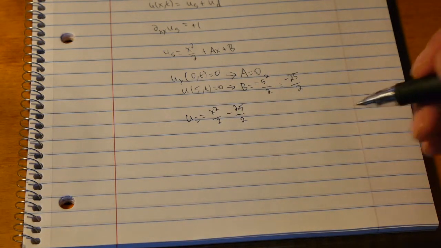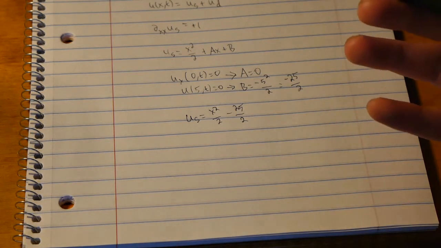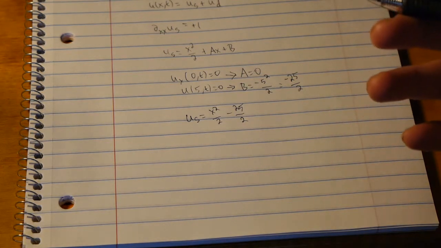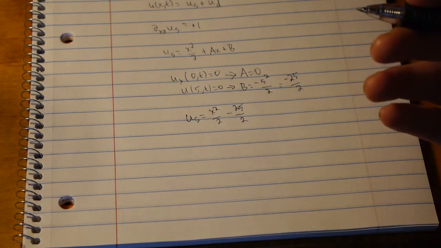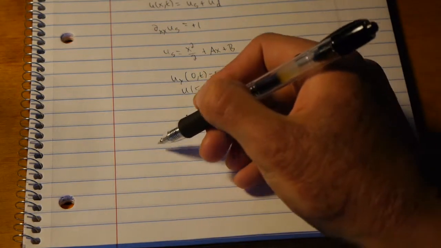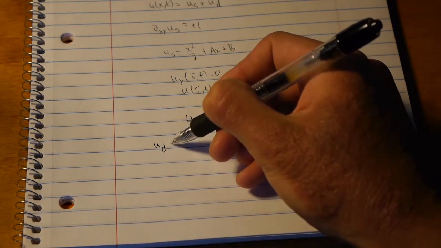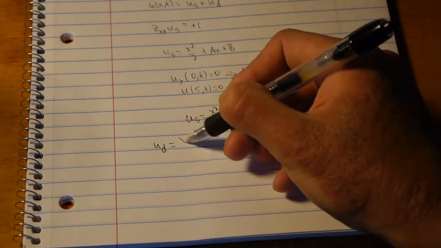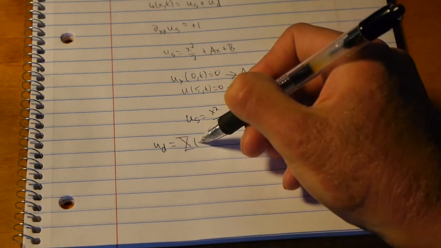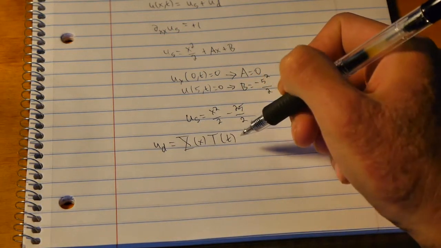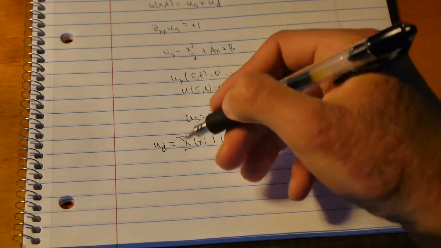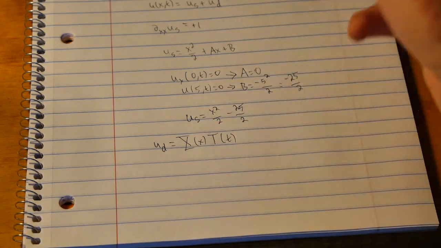Great. And that was the inhomogeneous steady state solution part. So now we know that we have the Dirichlet solution part, and that's going to be homogeneous. So we can use separation of variables here, and we can use the ansatz u_d equals big X of x, T of t, and basically just plug that into the equation.